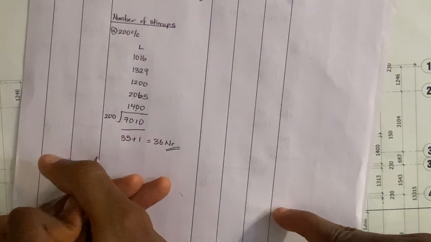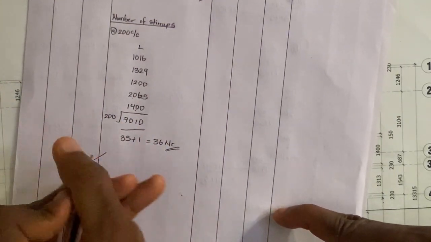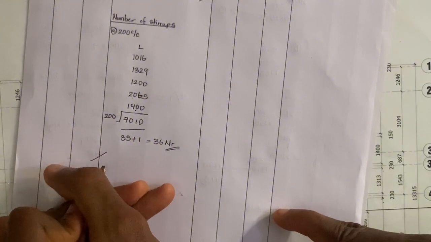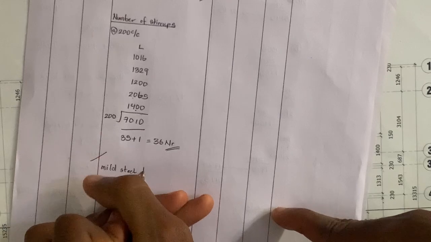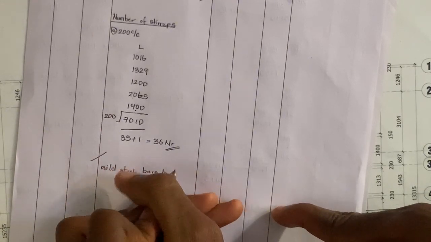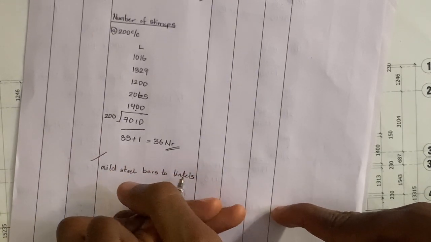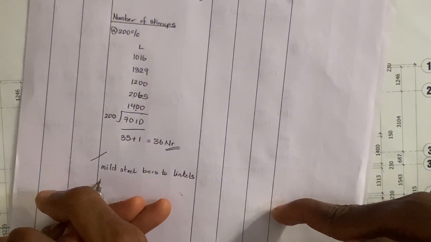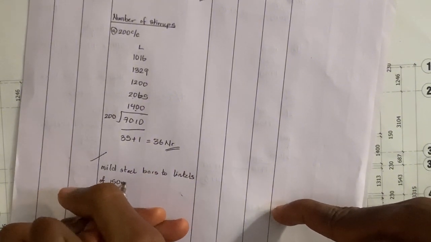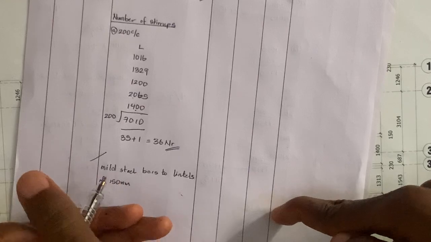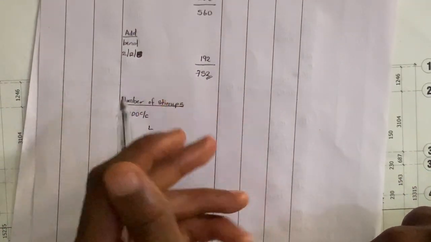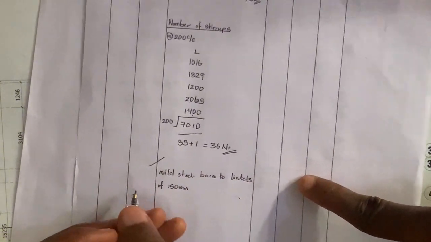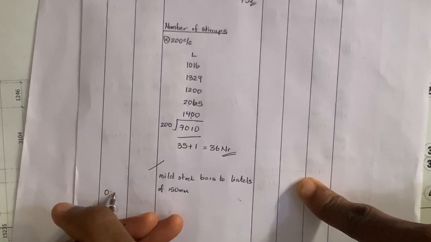So with this now, we can describe and convert it to tons. So we'll describe by saying mild steel bars to lintels of 150 mm. So now they told us that we determine the length to be 752 mm. So converting it to meters would be 0.75 meters.